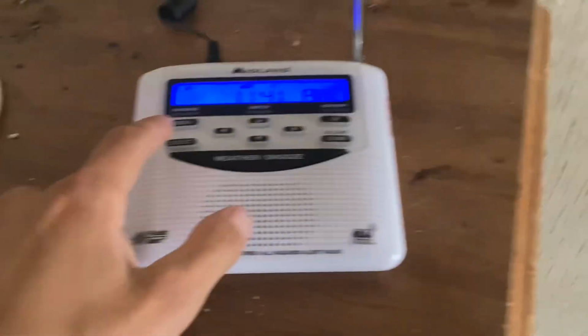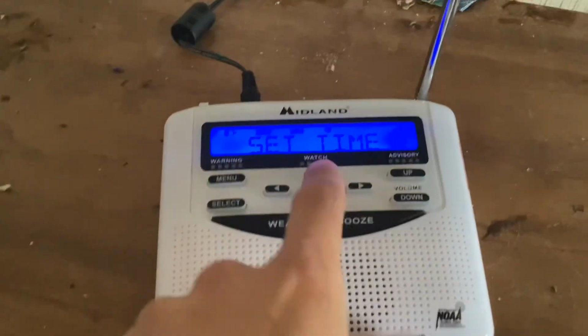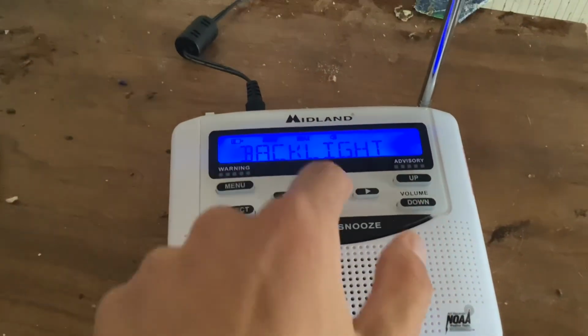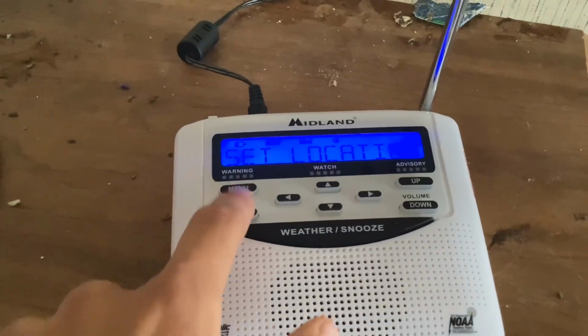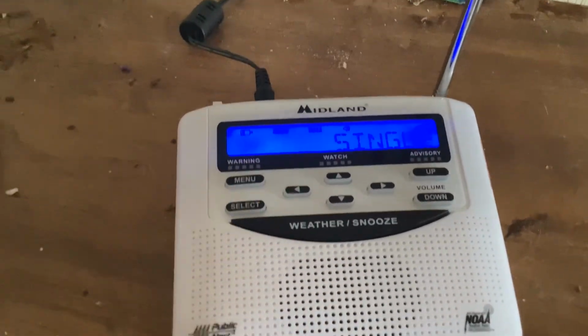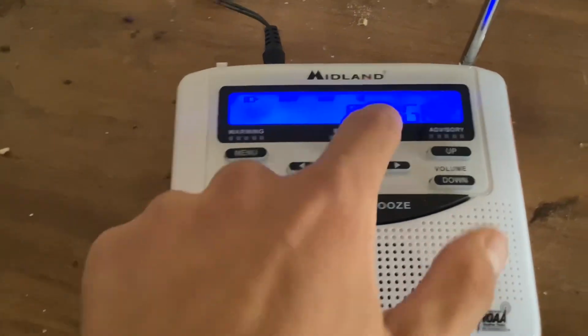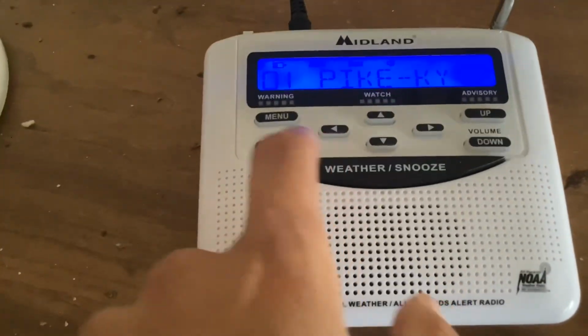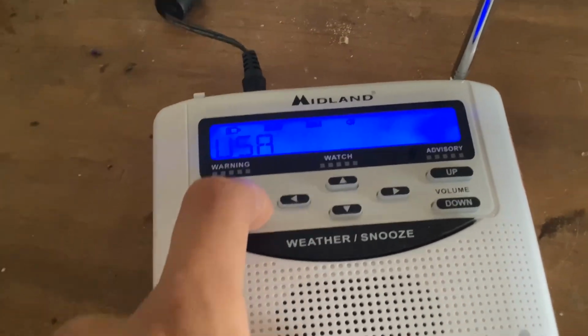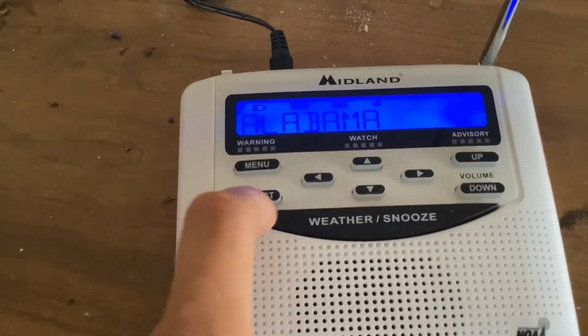Now this is for the big one. How to set the location you want to monitor, either single locations or any. So, press menu again. When it says set location, you press select. If you want to monitor a certain location, you go on to single. You press select. So I want USA because that's where I live, and then you choose your state.